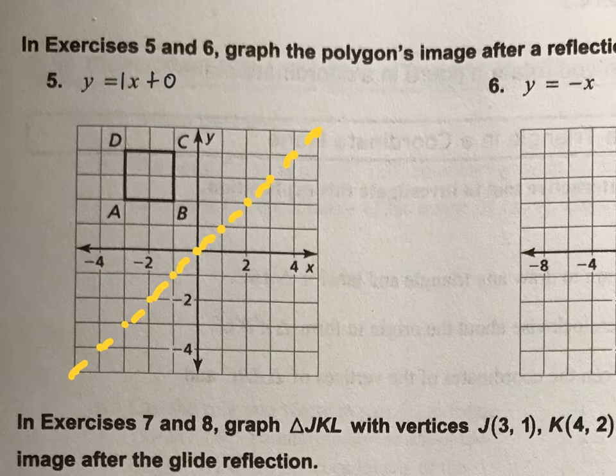So how do we do that? You're not going to count to it. On this one, it would be pretty easy, you could probably figure it out. But as we get into bigger problems, you need to know the trick. Whenever you're reflecting over y equals x, if your coordinate was (a, b), the new coordinate is going to be (b, a).